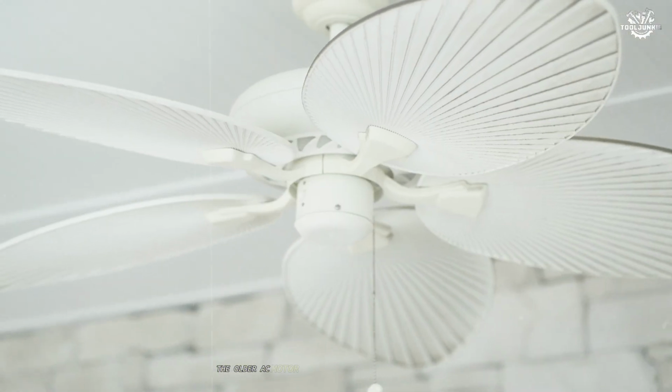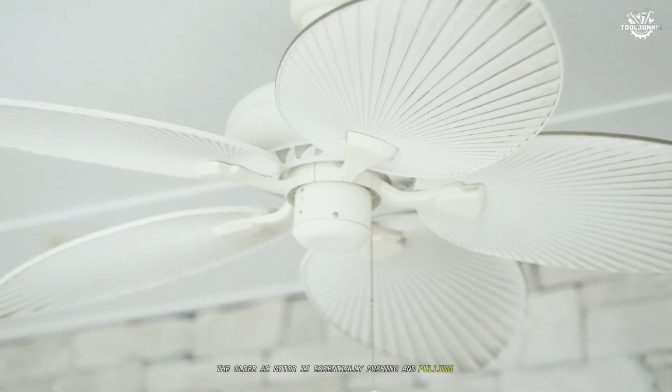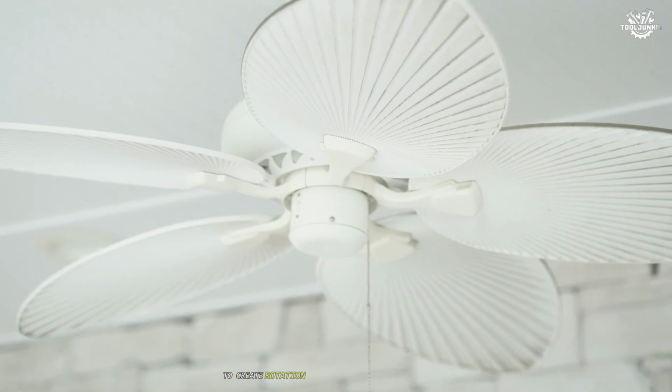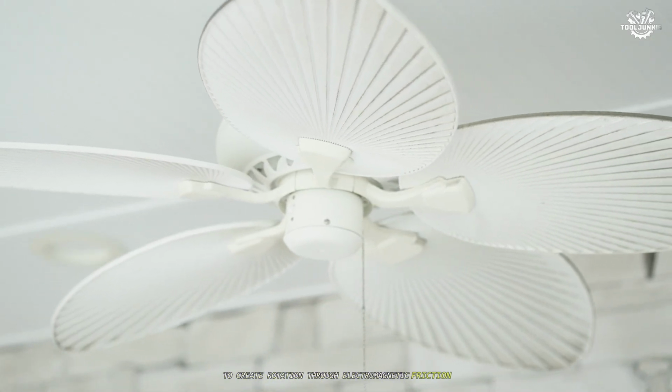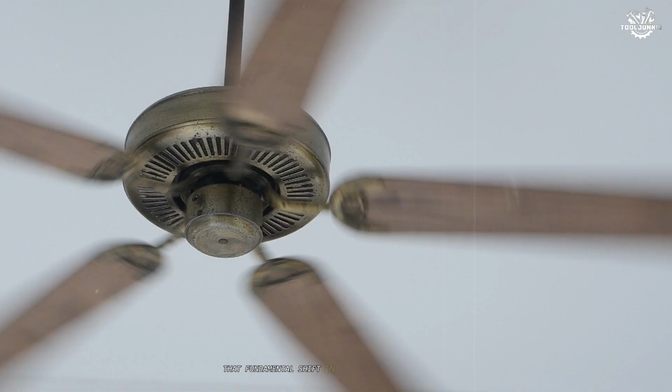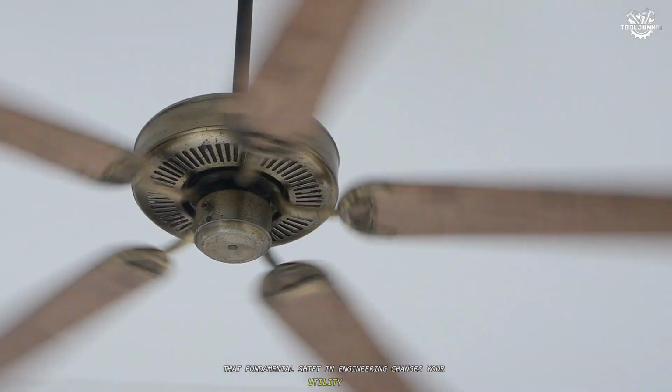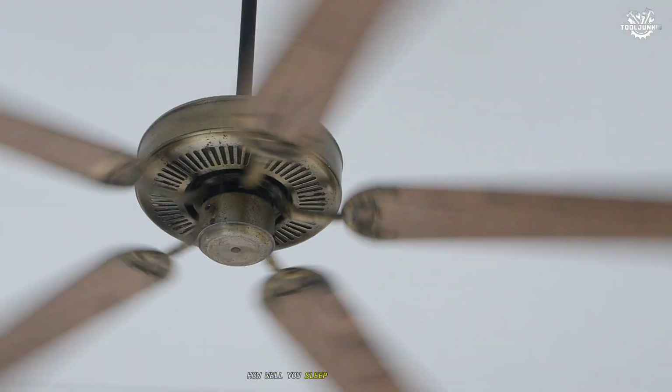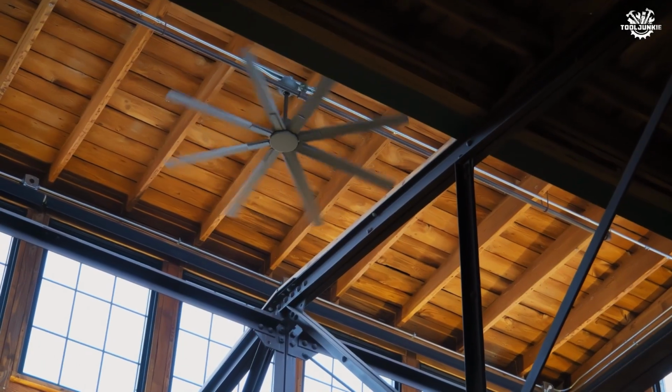The older AC motor is essentially pushing and pulling constantly to create rotation through electromagnetic friction. That fundamental shift in engineering changes your utility bill, how well you sleep, and how the fan looks.